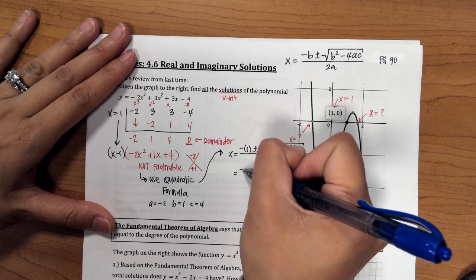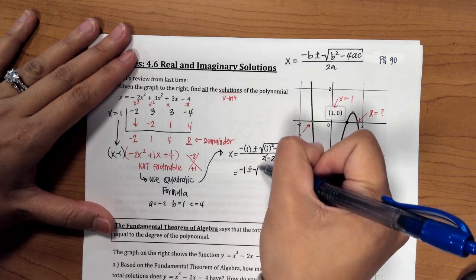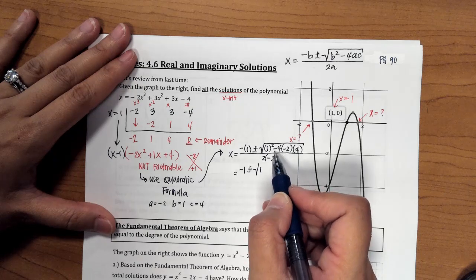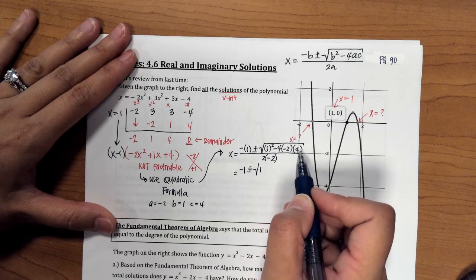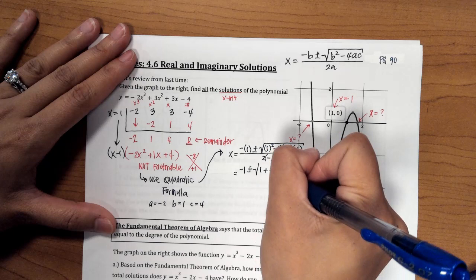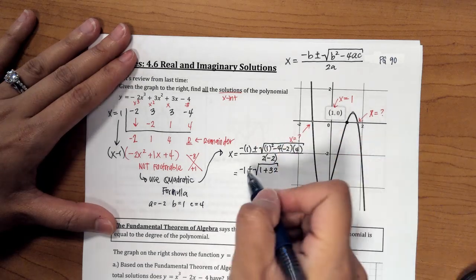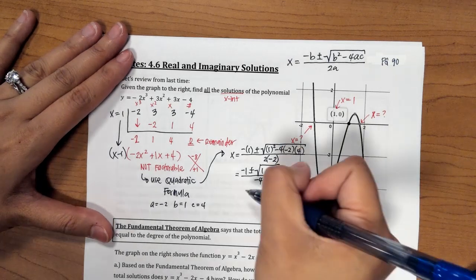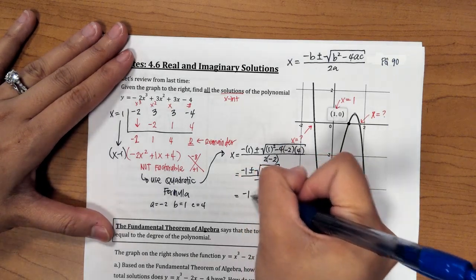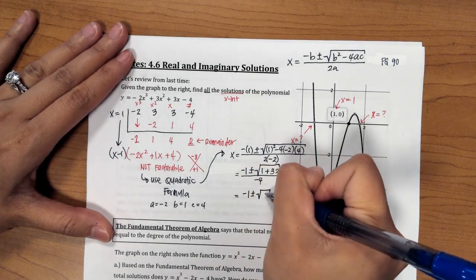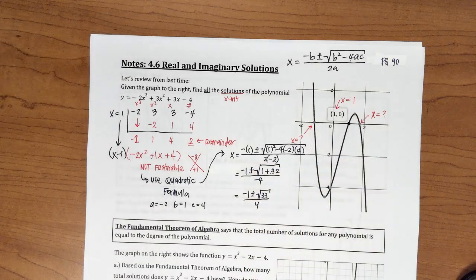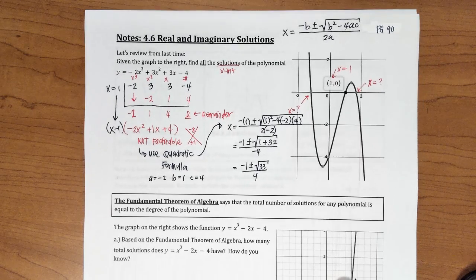Negative parentheses 1 is just negative 1, plus or minus 1, and then negative 4 times negative 2 is positive 8, times 4 is positive 32, over negative 4. This is going to give us negative 1 plus or minus root 33 over 4. And there is no way to simplify root 33. If there was, we would keep going.